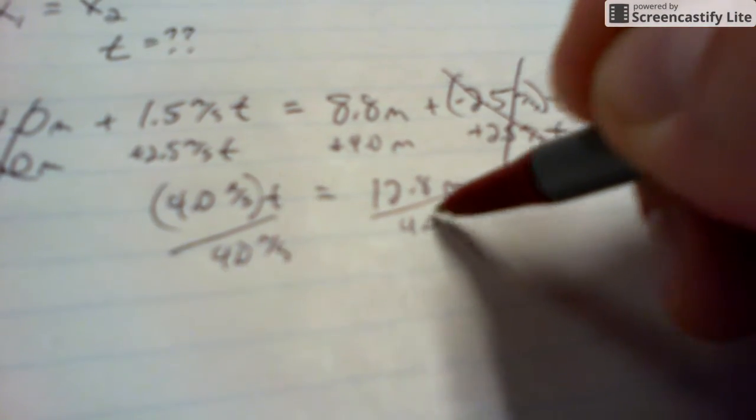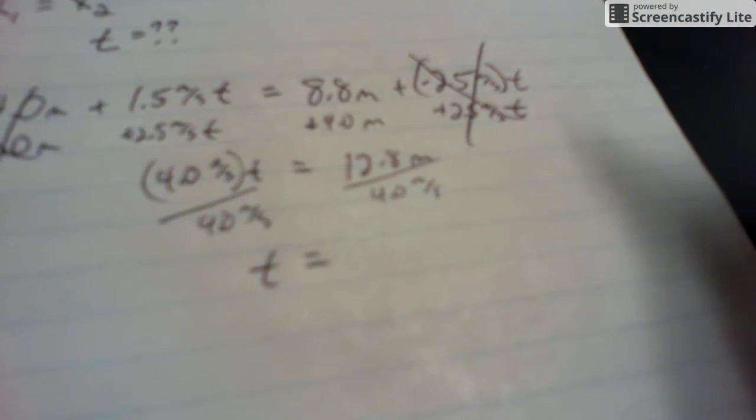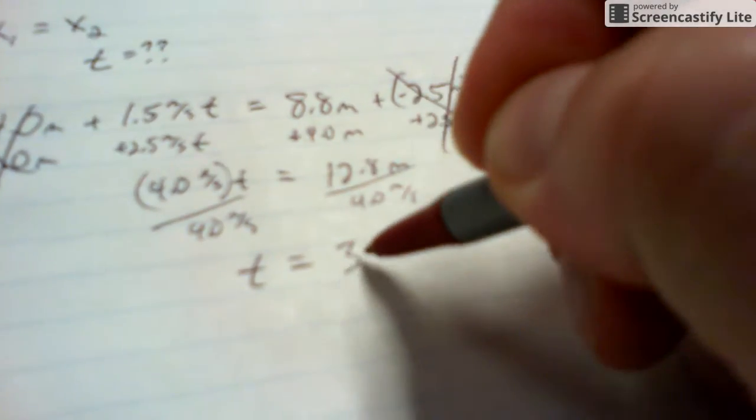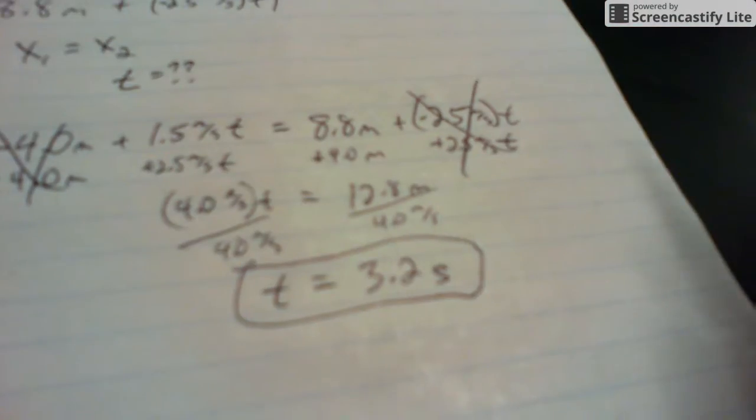Then in our last step, divide both sides by 4.0 meters per second. And when we do our math there, t is going to be equal to the answer to this, which is 3.2 seconds. And that's our final answer.